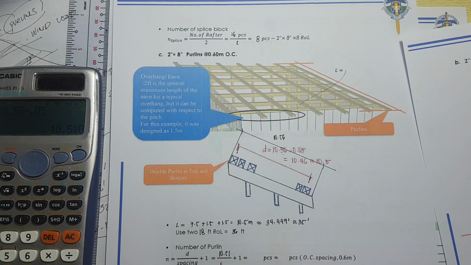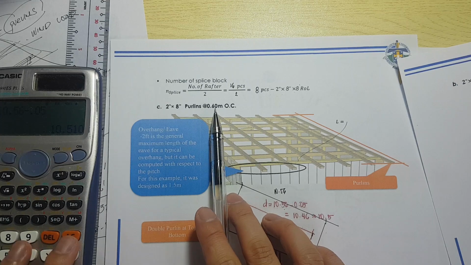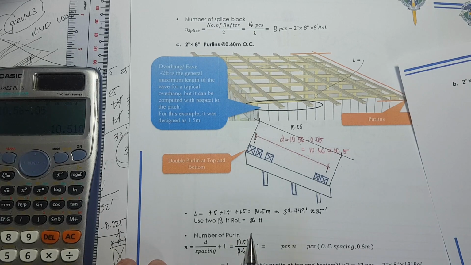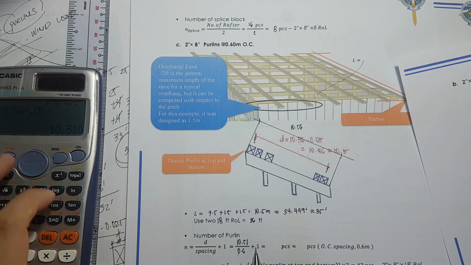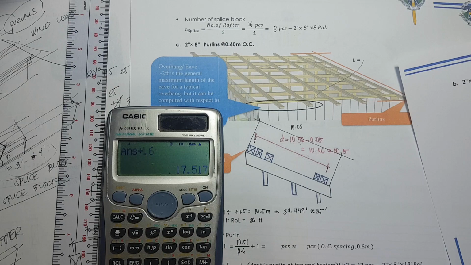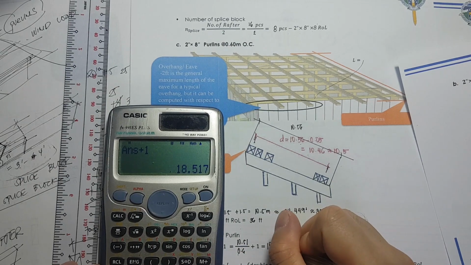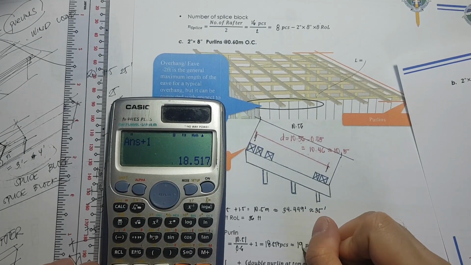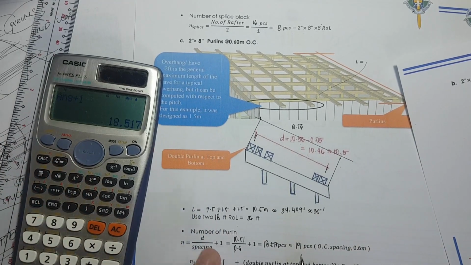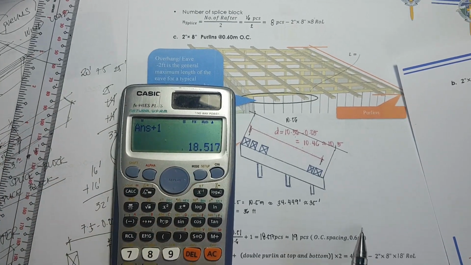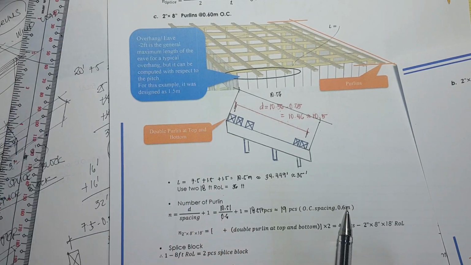What would be the spacing of our purlins? We were given 0.6 meters. So this is only the spacing, plus 1 to determine the number of purlins. So 10.51 divided by 0.6, plus 1, is equivalent to 18.517, and we round it up to 19 pieces. 19 pieces of purlins at 0.6 on-center spacing. As long as we do not exceed the 0.6, then we are okay.